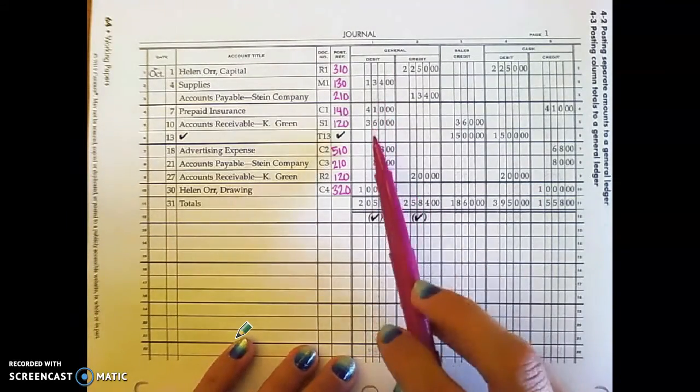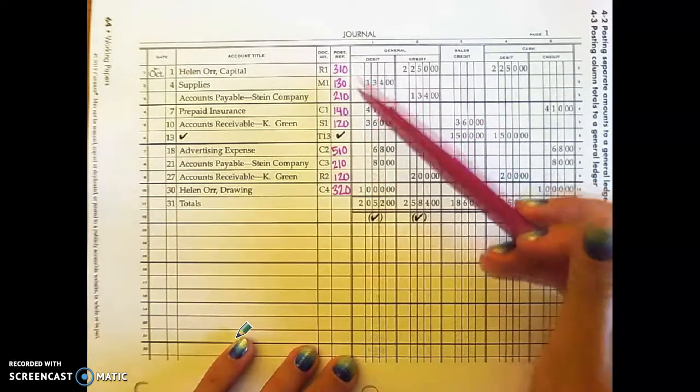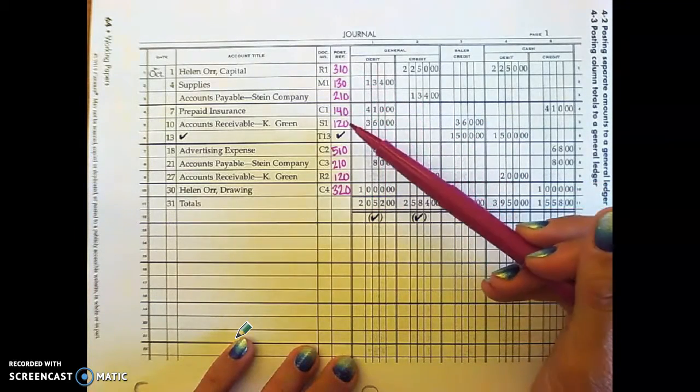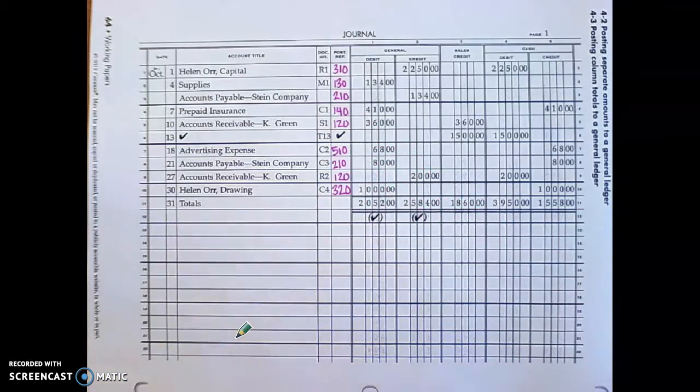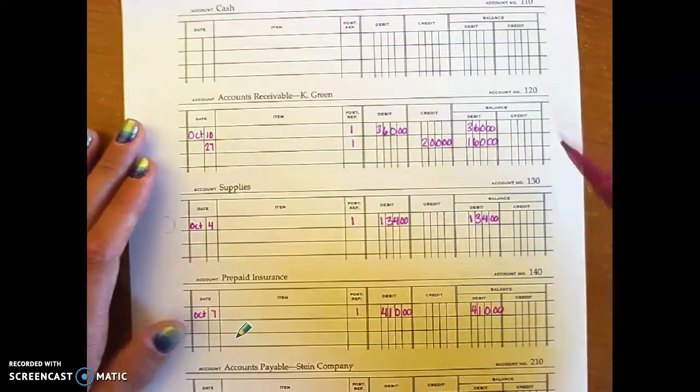So all of my numbers are filled in going down: 310, 130, 210, 140, 120, 510, 210, 120, and 320. The nice thing about when you posted this is that your general ledger was on a separate page, which kind of helps it to go a little bit faster. So I am just going to go over this. Cash is blank. We'll post it as a total later.